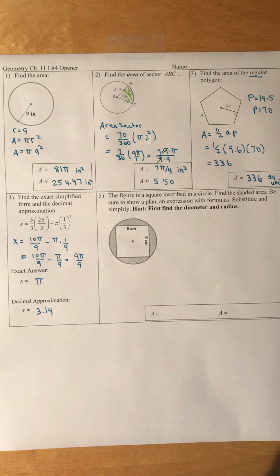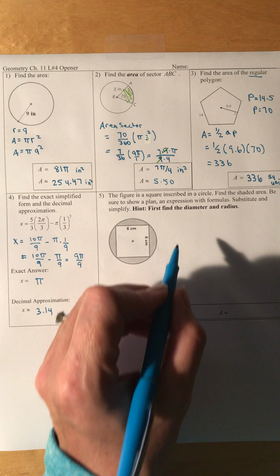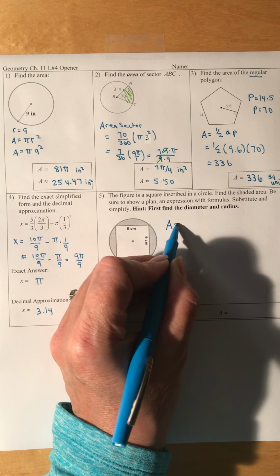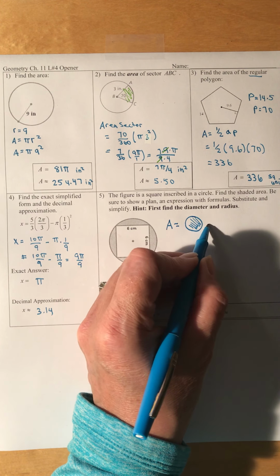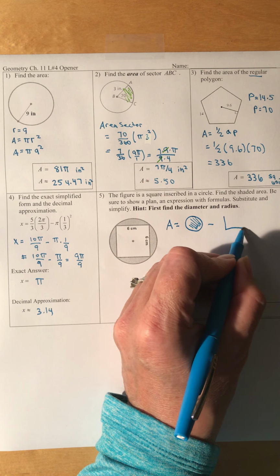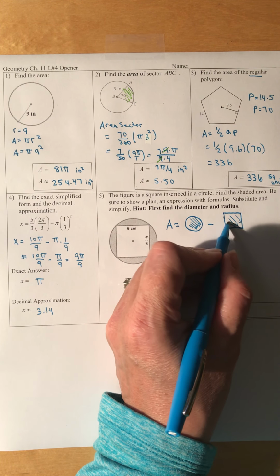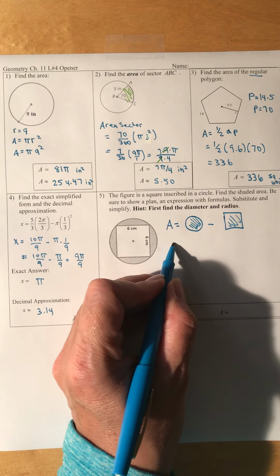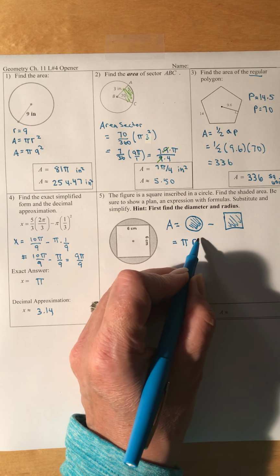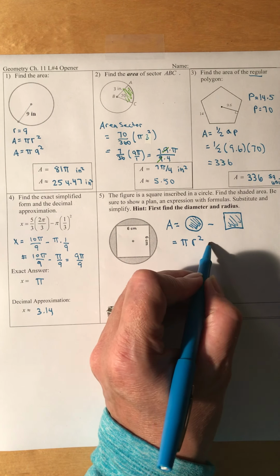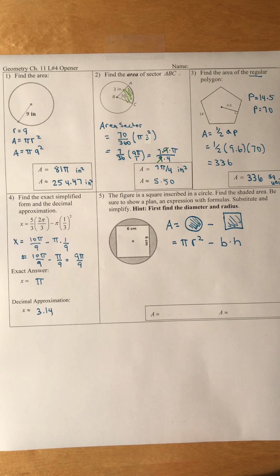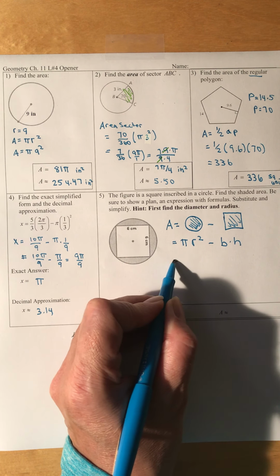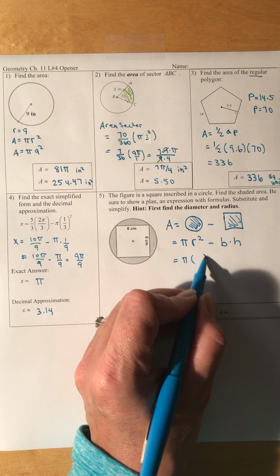All right, number 5 is a square inside of a circle. And if I go to make a plan for my area, it would be the circle, subtract the square. For the circle, I need to know the radius. And for the square, I need to know the base and the height, which are both 6, so I already know those. But what's tricky about this problem is that we don't know the radius.